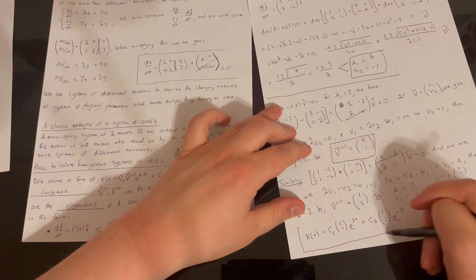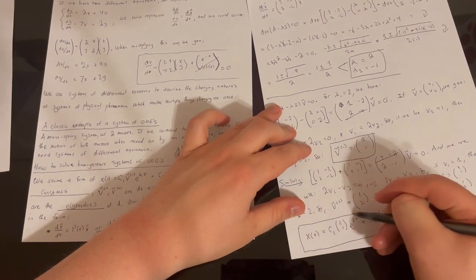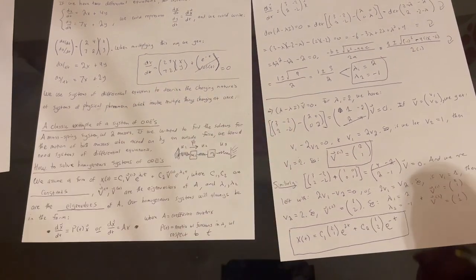And this is our solution to this homogeneous system.